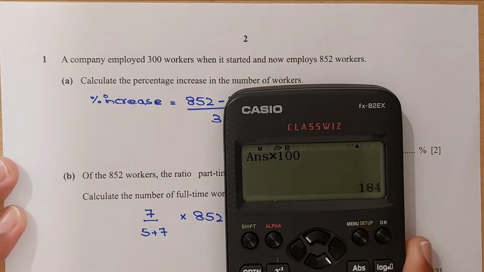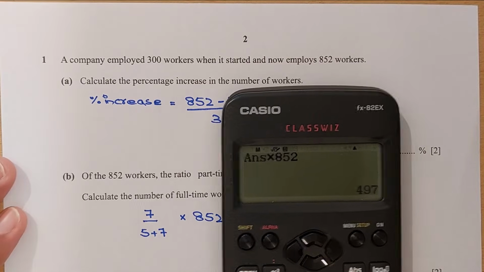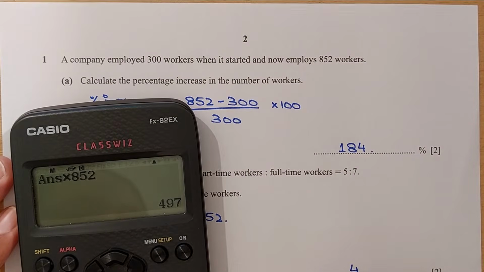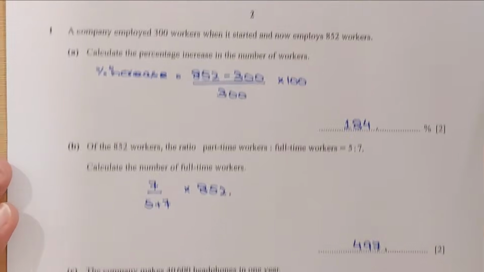Right. So we have 7 plus 5 equals 12, right? 7 divided by 12 times 852. That is 497. So 497 is the number of full-time workers.